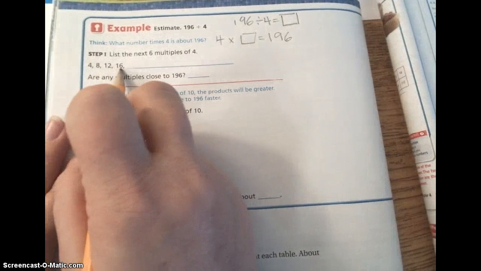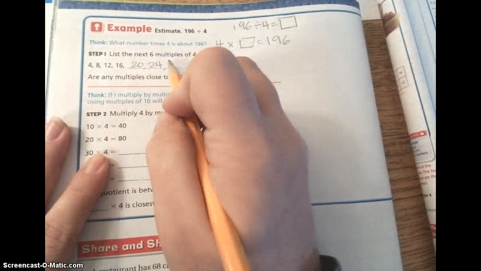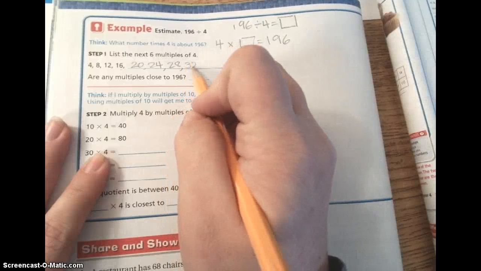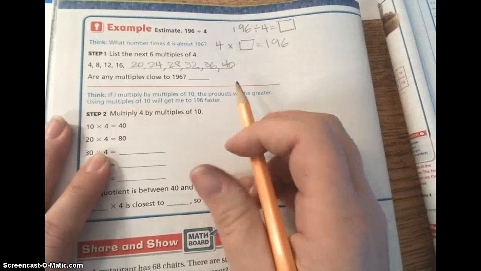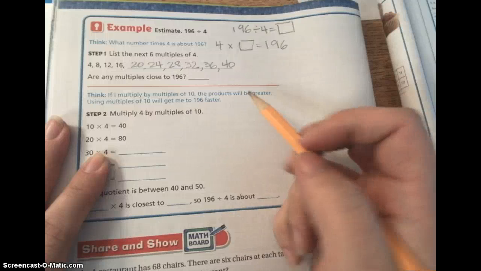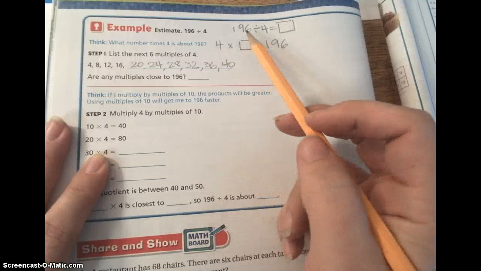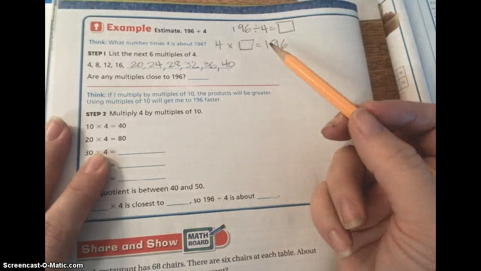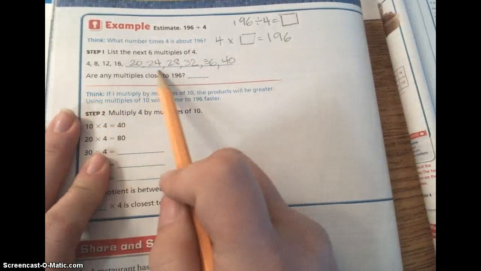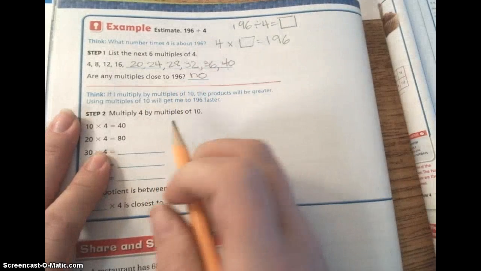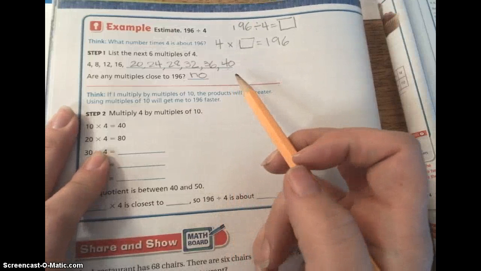So I have 4, 8, 12, 16, 20, 24, 28, 32, 36, and 40. At this point, I'm going to stop and look at the 10th multiple of 4, which is 40. Is that a good estimate for my quotient of 196? I'm going to ask myself, are any of the multiples close to 196? Look at all these multiples I listed. Since none of them are, I'm going to write no. Which means that the last one I wrote isn't close enough to be a good estimate.